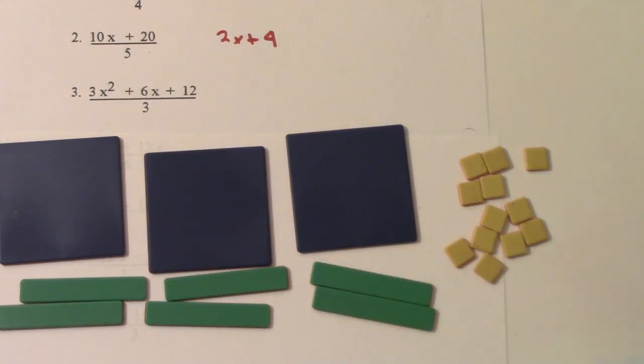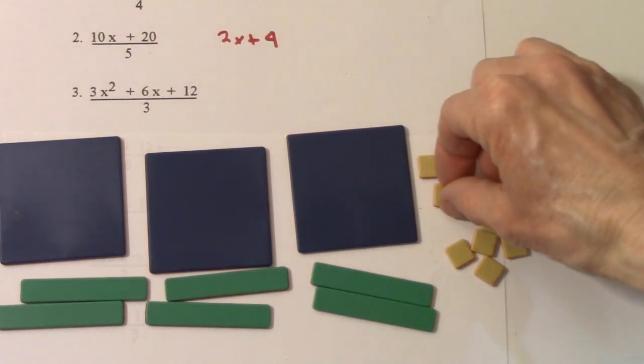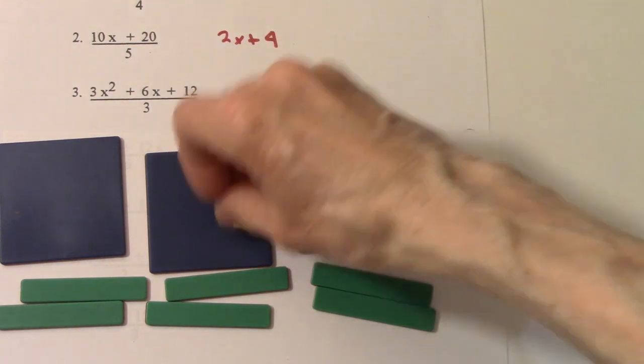Now these are my 3 groups, and I need to divide up the 12, so I can give each one 3, put it right there.